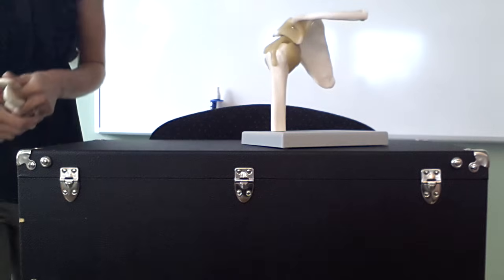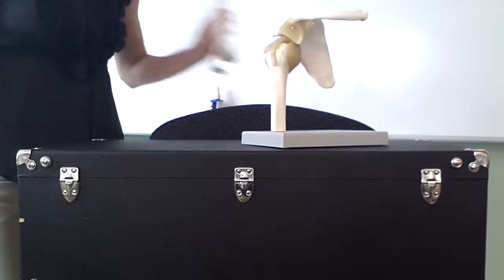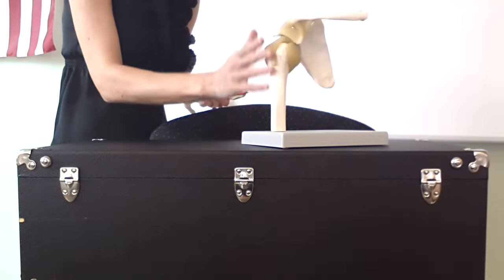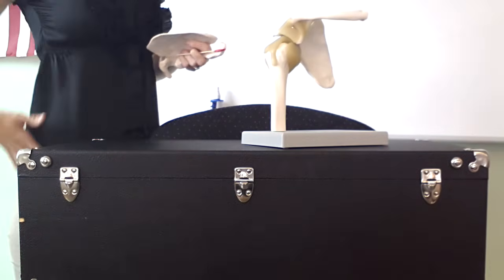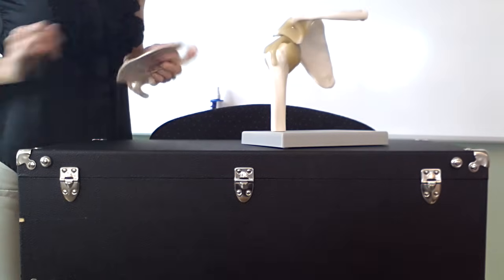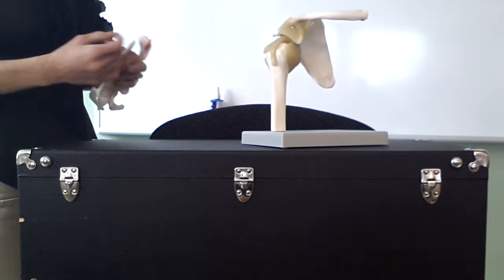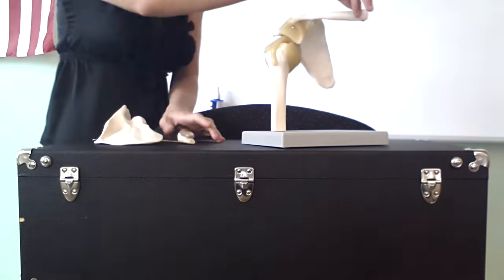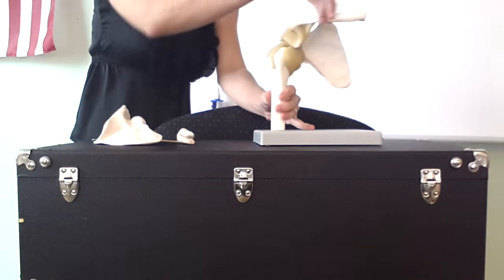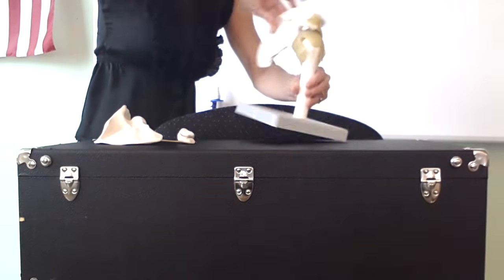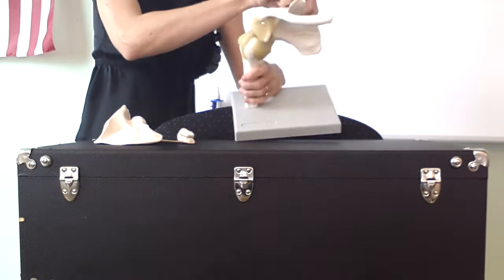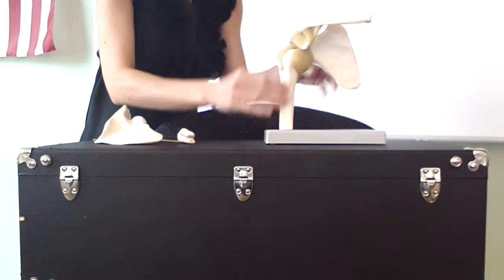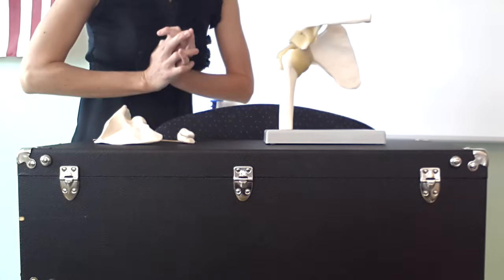The appendicular skeleton includes the appendages, so the arms and the legs, as well as the bones of the pectoral girdle that attach the arm to the body, and the pelvic girdle that attaches the legs to the body. So we'll start with the bones of the pectoral girdle. Those bones include the clavicle or collarbone, as well as the scapula or shoulder blade. Again, you can see that these bones form the shoulder joint or socket where the humerus or arm bone attaches.